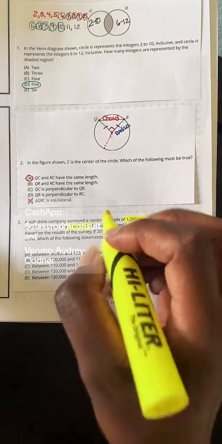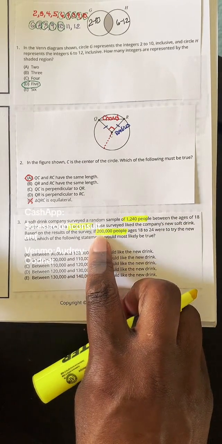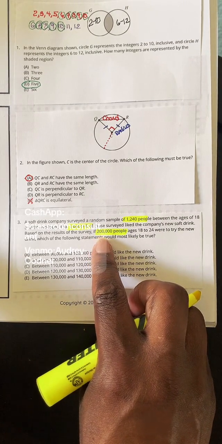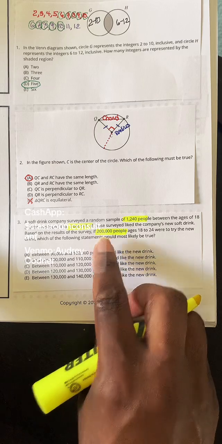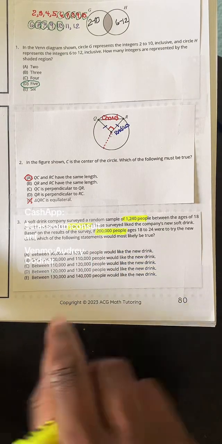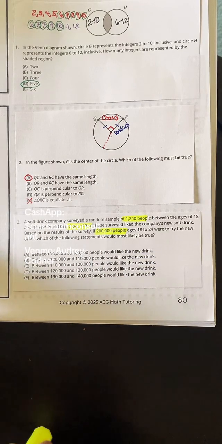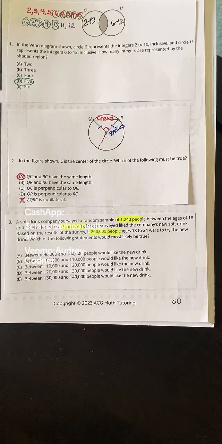But now they're trying to use the comparison of the results to what happens if they increased it to 200,000. So how many people would actually like the soft drink? Not a problem. Well, let's back up. You're like, what's going on? Let's back it up.